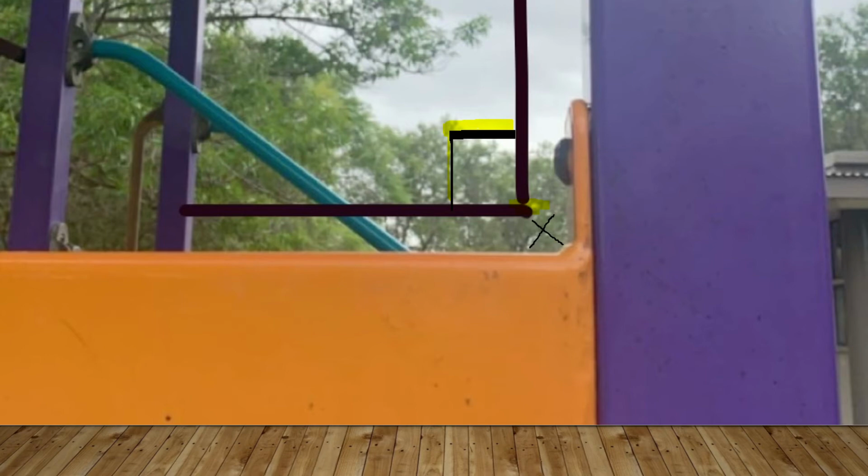I'm going to label one of my rays A, and the other ray B. Now I've labeled my vertex, my first ray, and my second ray, I can give my angle its name.